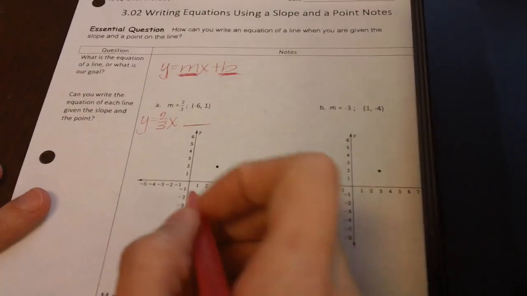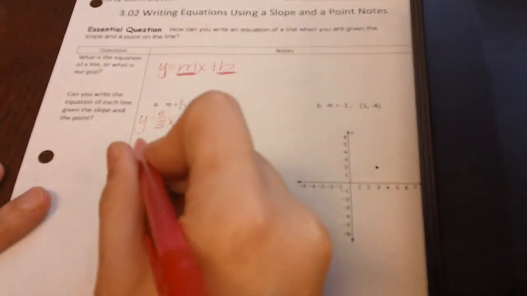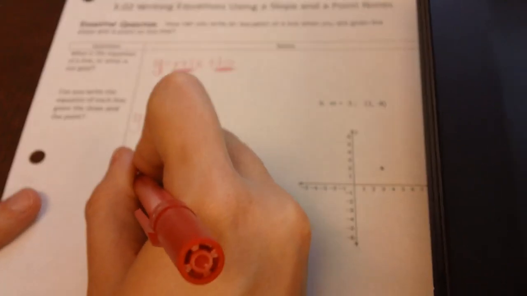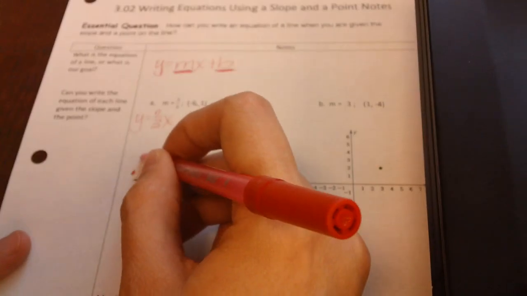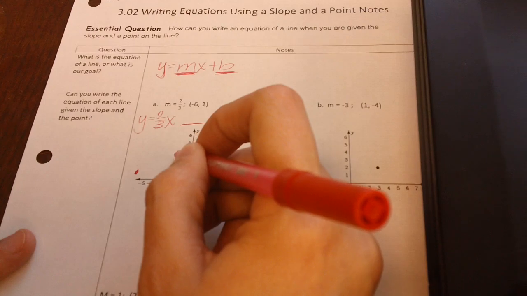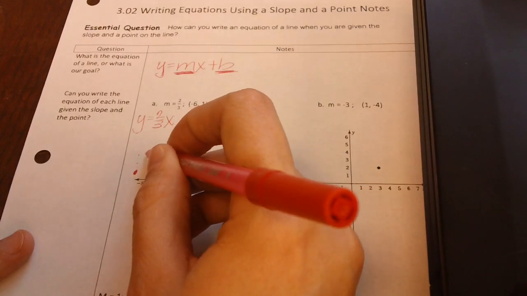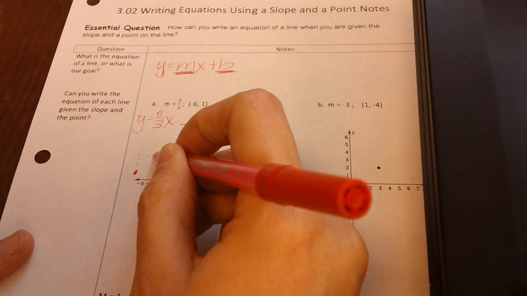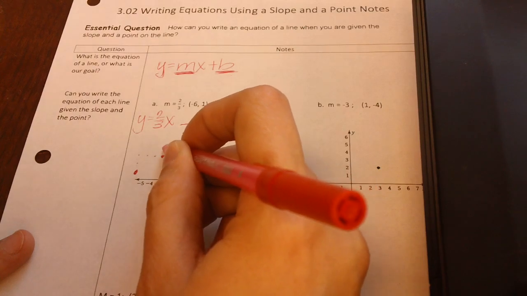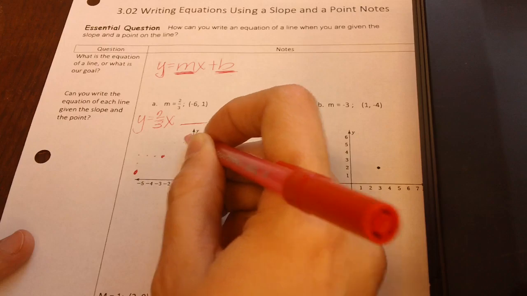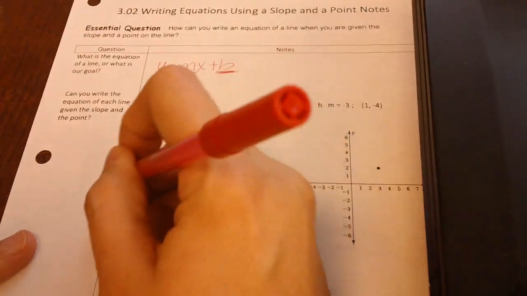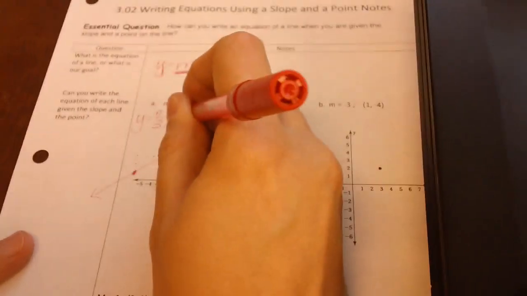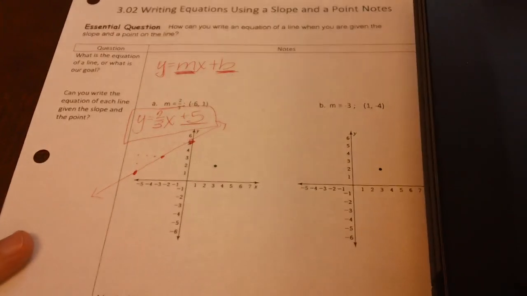So if I graph it, I'm going to start at -6, 1. And I'm going up 2/3, up 2/3. So my y-intercept for this graph is +5. So the equation of my line is y equals 2x plus 5.